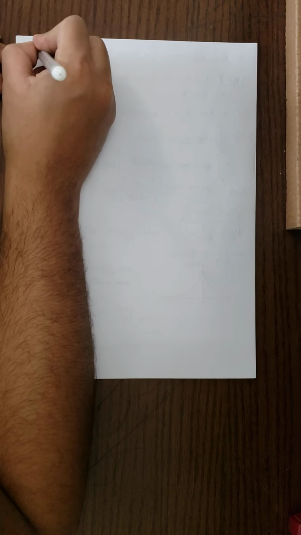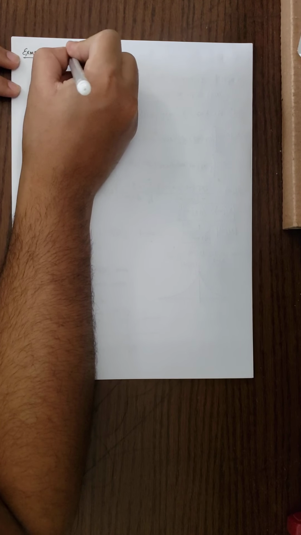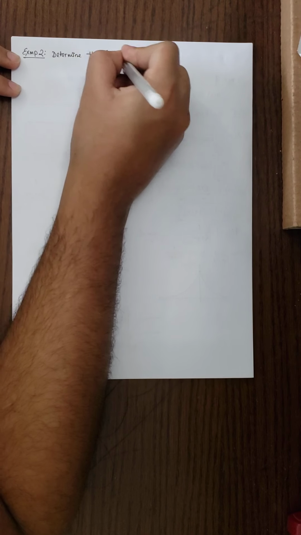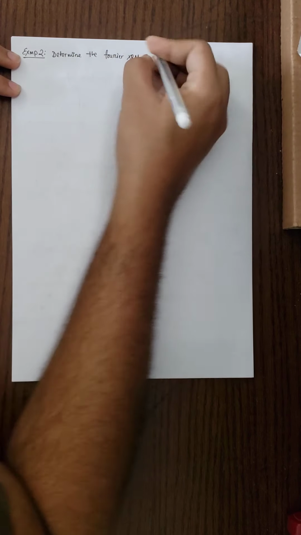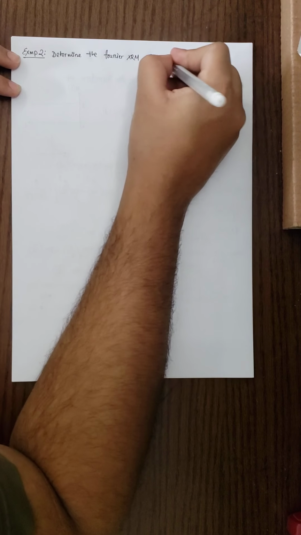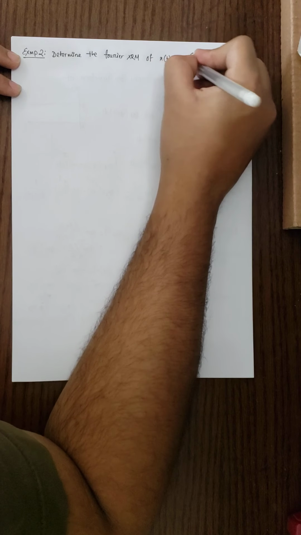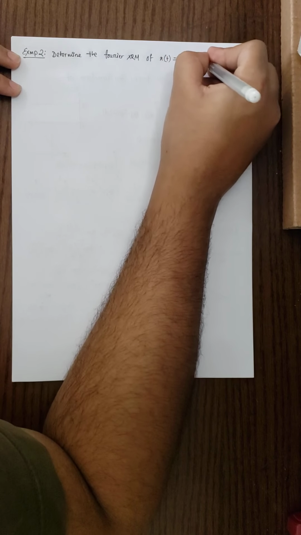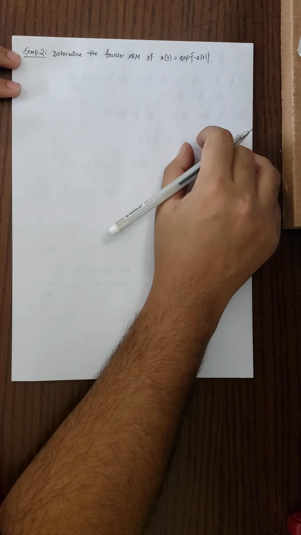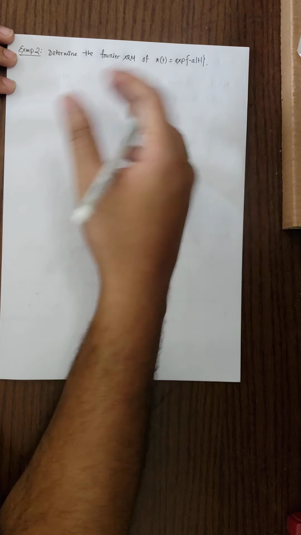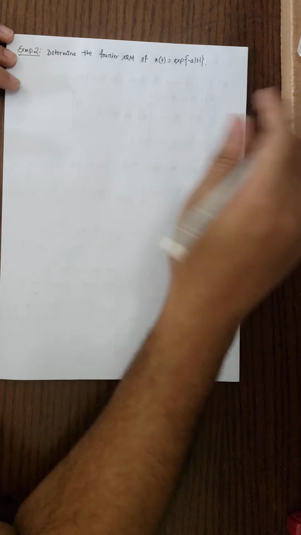Okay, now in this problem, we are to determine the Fourier transform of x of t, where x of t equals e to the power negative a multiplied by the absolute value of t. Now, before going into the solution, what does this plot eventually look like?